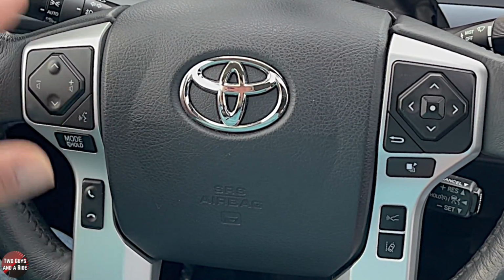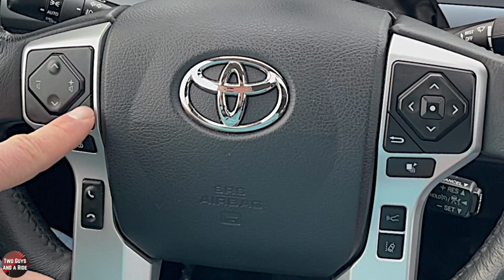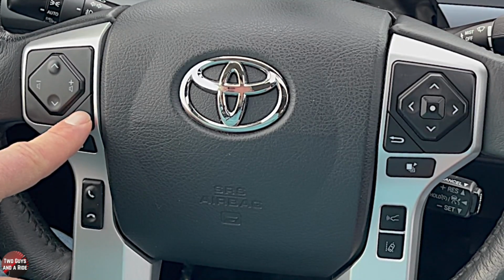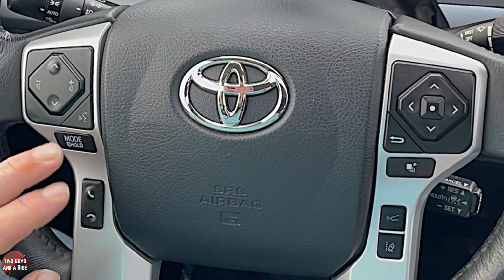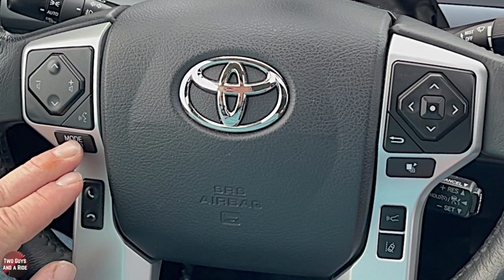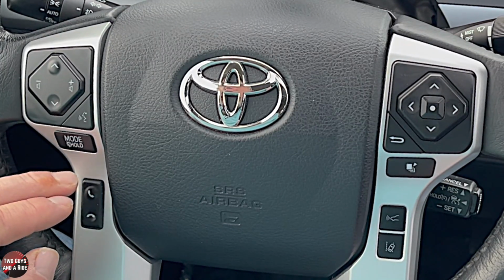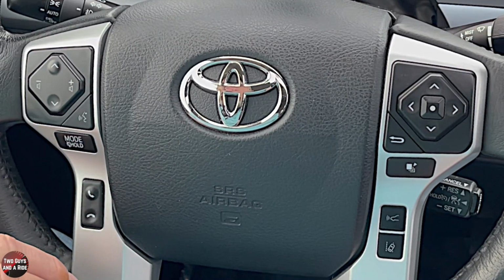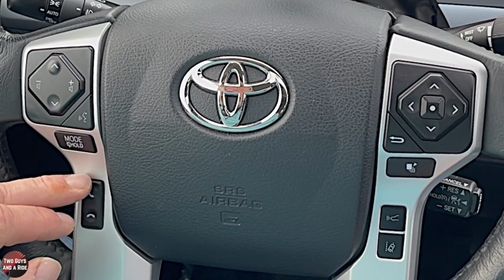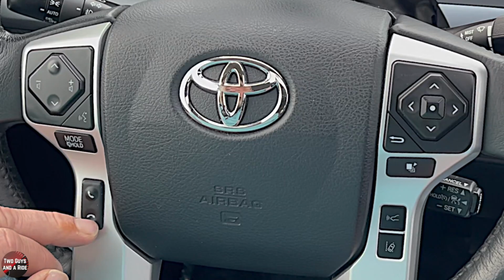You've got your volume, you've got your voice command. If you push and hold, it'll pass through to Siri or Google Assistant as well. This will change your modes, so you can go between AM, FM, and Sirius XM right here. If you push and hold, it'll mute or pause. And then you have your phone on and phone hang up right here.